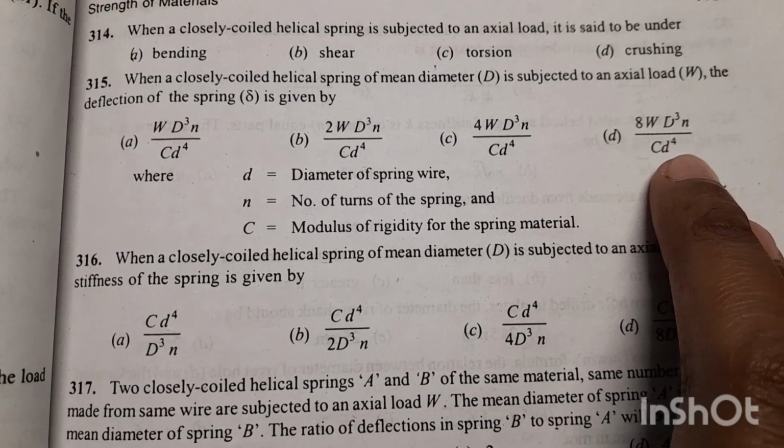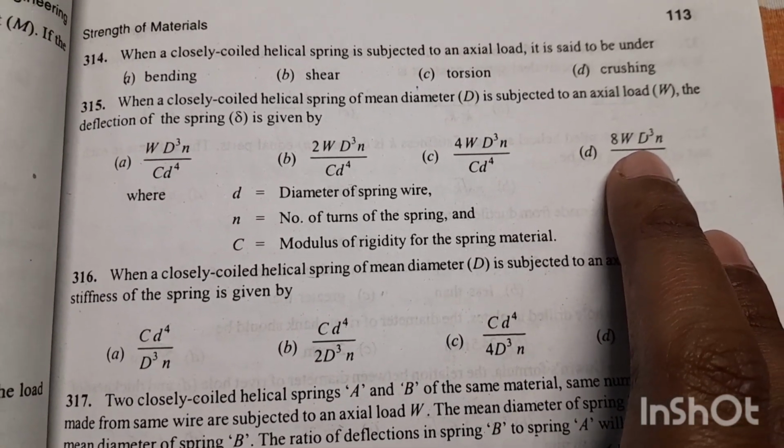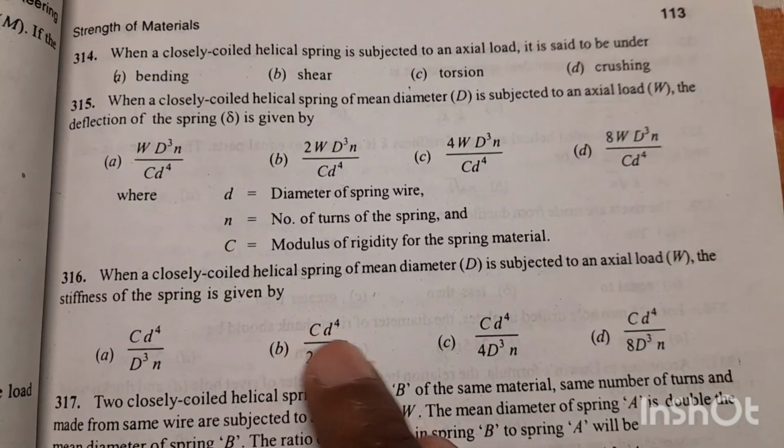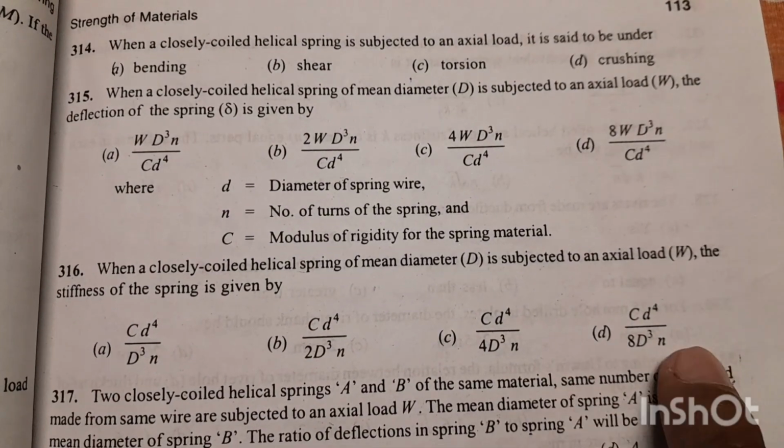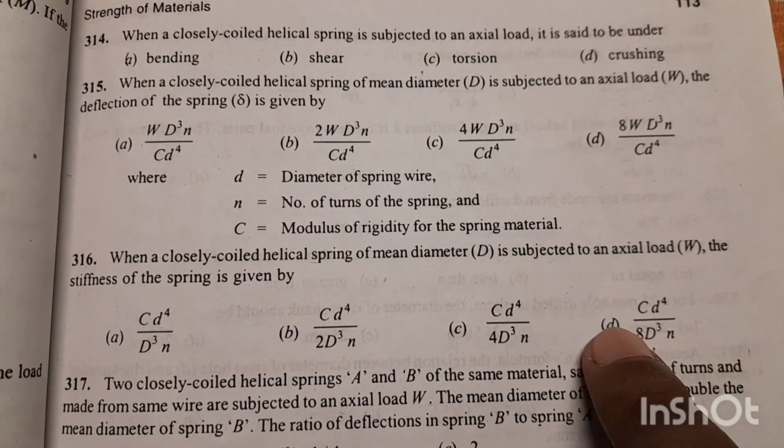So if we divide the load by this deflection of the spring, we will get the stiffness of the spring, and it will be equal to C small d to the power 4 divided by 8 D cube N. Option D is the right answer.